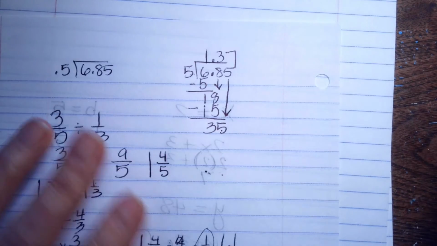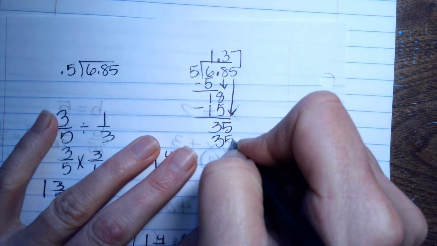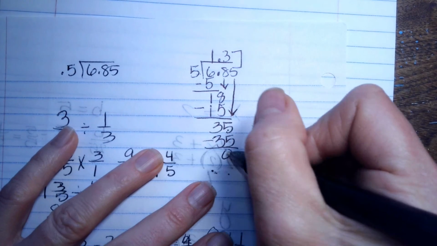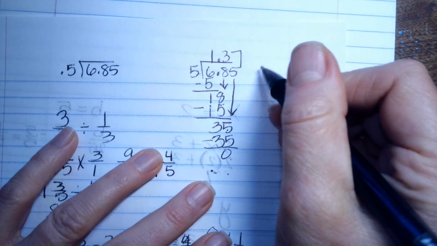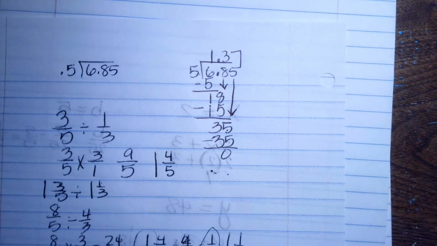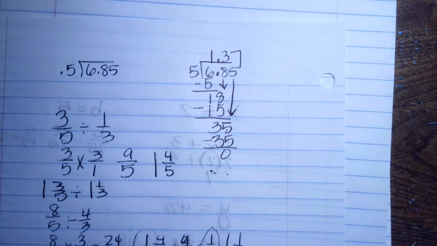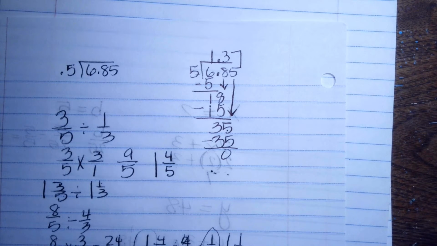And you can never have a remainder with a decimal. You have to keep going. So if this didn't clear out, we'd keep adding 0, 0, 0, 0 until it did, unless it became a repeating decimal. Does that make sense to you?